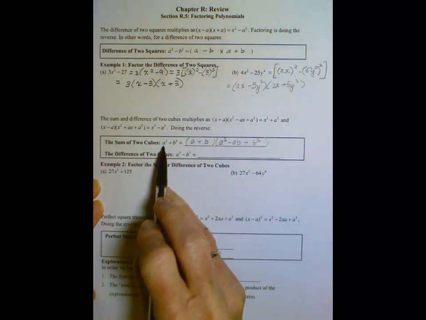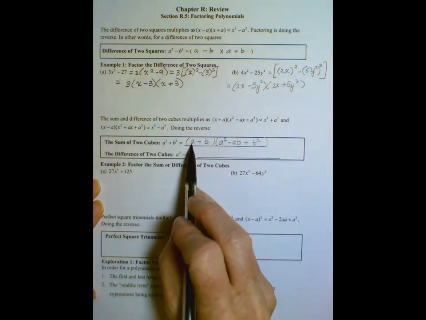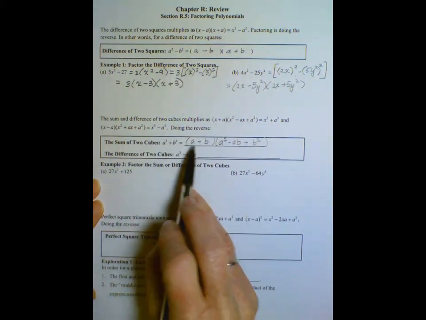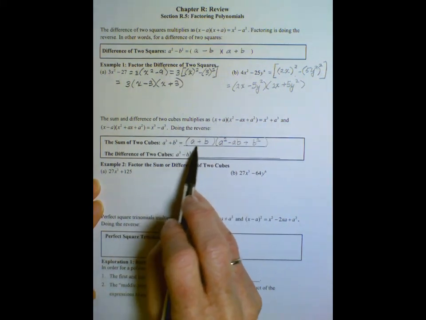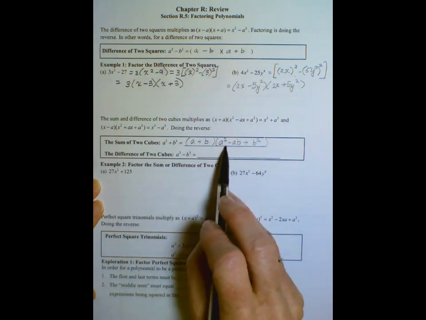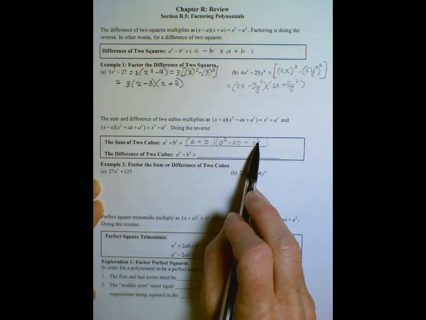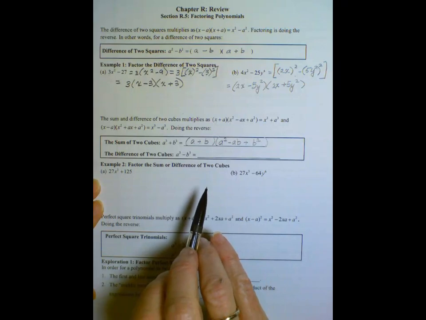Okay, so it's a cubed plus b cubed. So I need ab, just like I had ab. And I need a plus, just like I had a plus. So I'm just literally taking the cubes off. The trinomial has squares on either end and the two together in the middle.